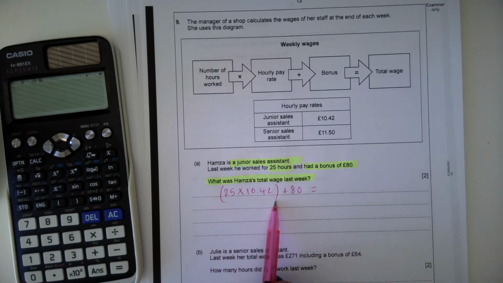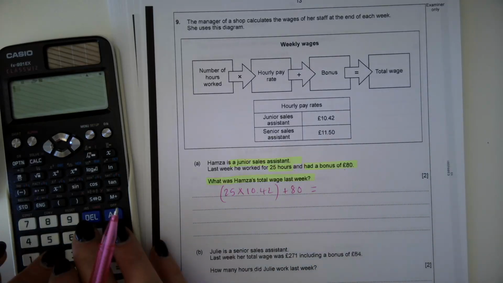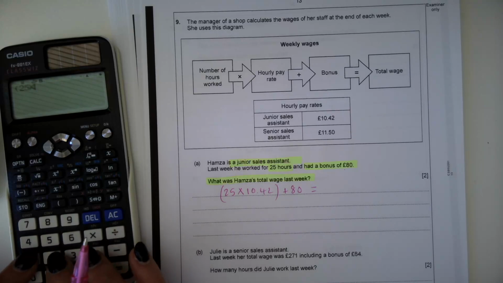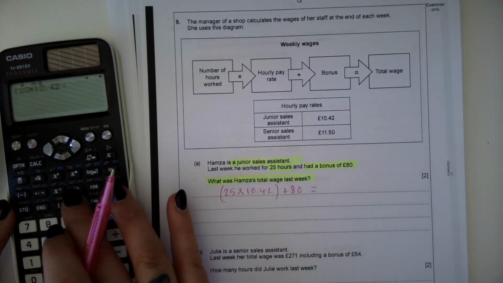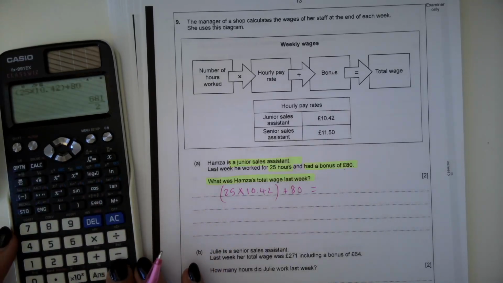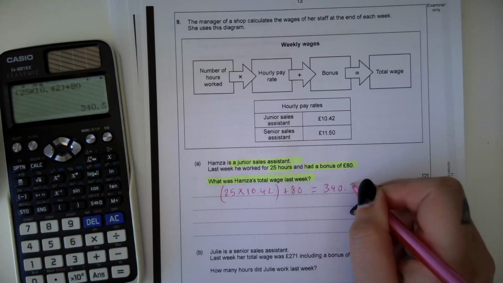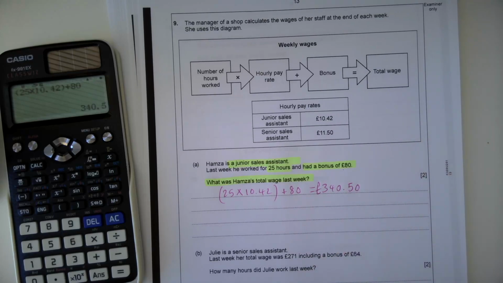So because I've put that bracket there, that means I can put all of this in my calculator at once. If I didn't put the brackets, it wouldn't necessarily do them in the right order for me. So let's put the brackets in. 25 times £10.42 plus 80. So he earned £340.50 that week.